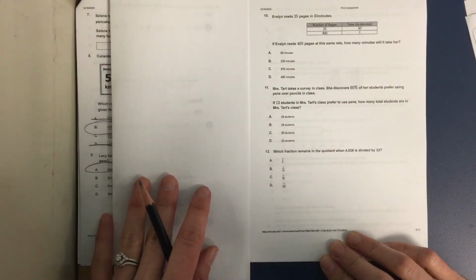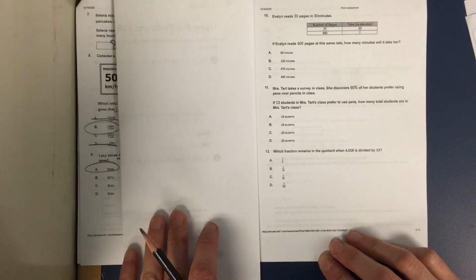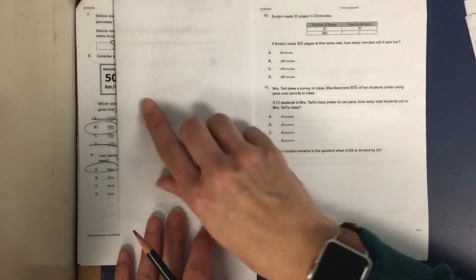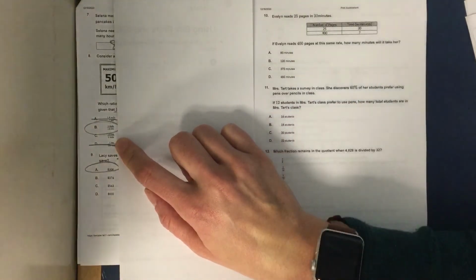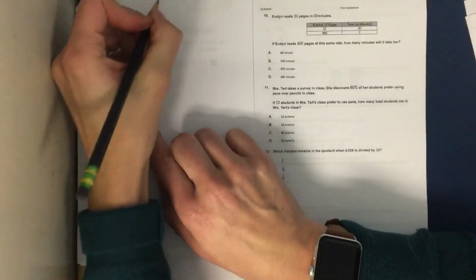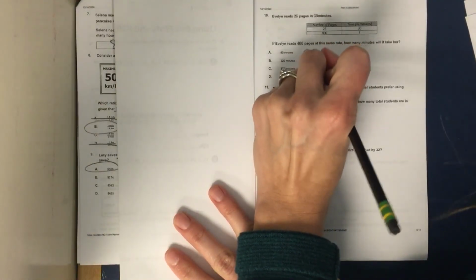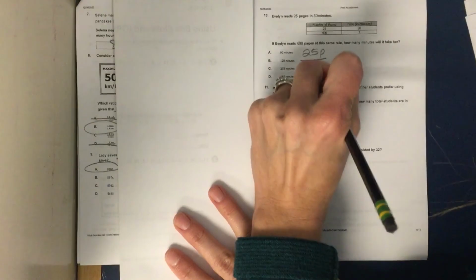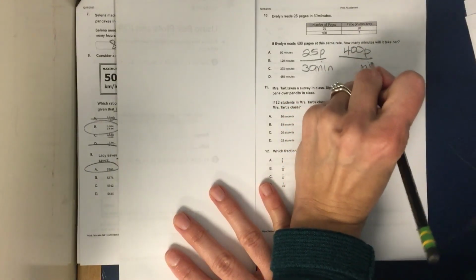There we go. Evelyn reads 25 pages in 30 minutes. If Evelyn reads 400 pages at the same rate, how many minutes will it take her? So this one we need to just set up again. We have 25 pages. She reads every 30 minutes. If Evelyn reads 400 pages, you need to line it up with the other pages. How many minutes will it take her? So you're looking for minutes here.